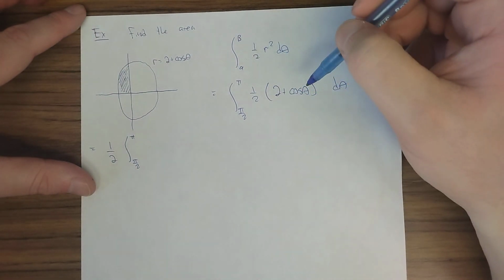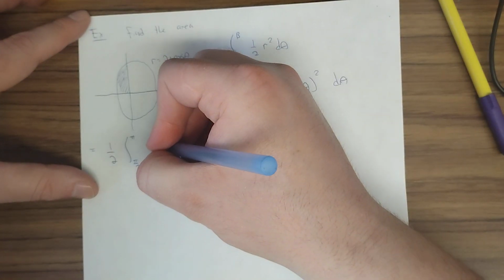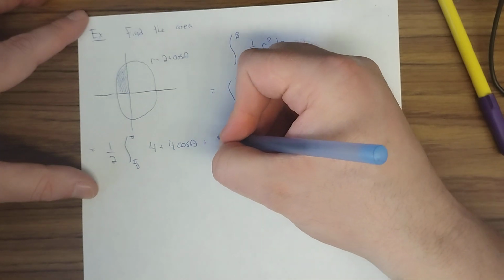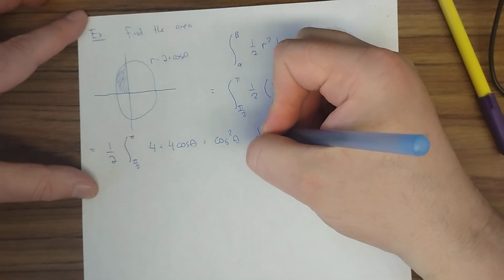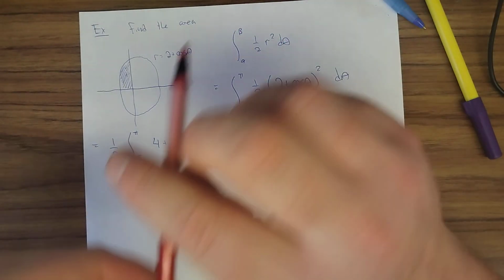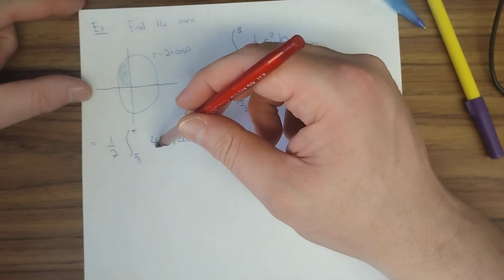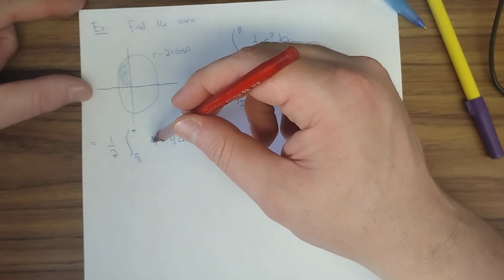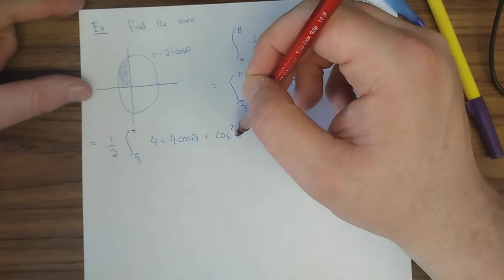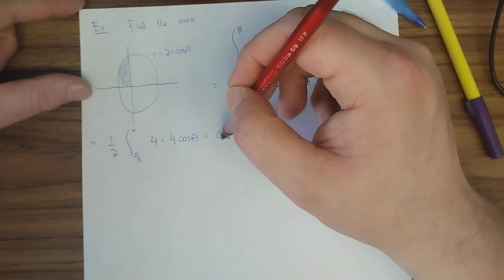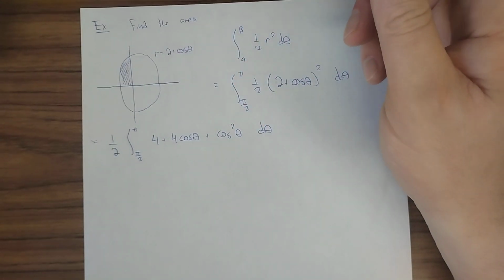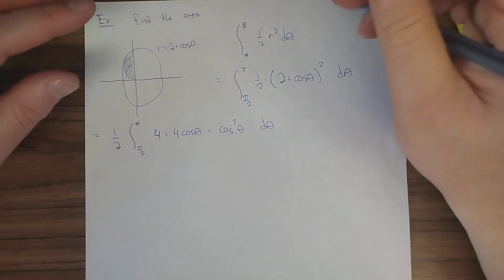Okay, so I can pull the 1/2 out. Let's square this. So 4 plus 4 cosine theta plus cosine squared theta. All right, so let's take inventory here. Integrating this is going to be easy. This is just going to be 4 theta. This is just going to be a 4 sine theta, no problems here. This is a little bit of a pain. We know what to do, but this takes a little bit of work. Cosine squared, what we have to do is that half angle identity.